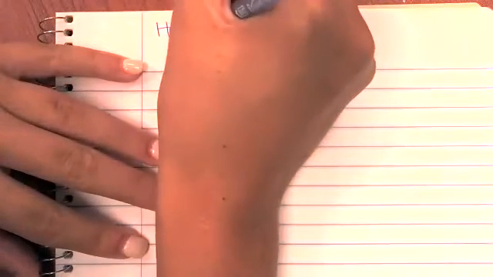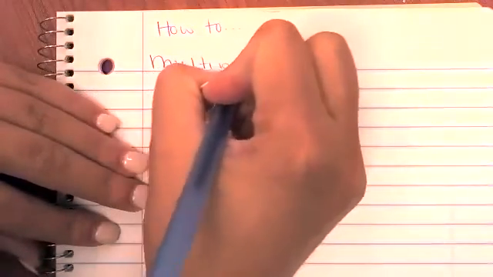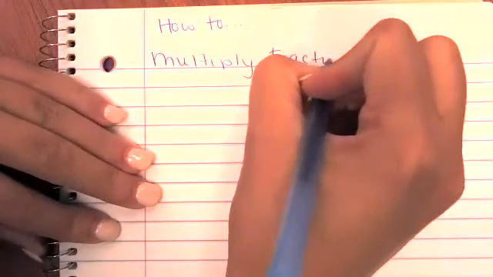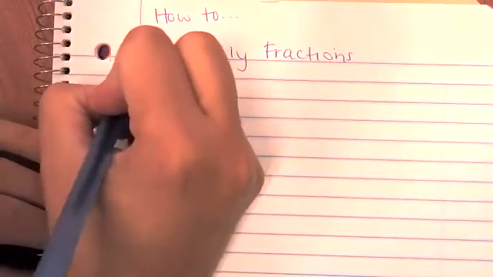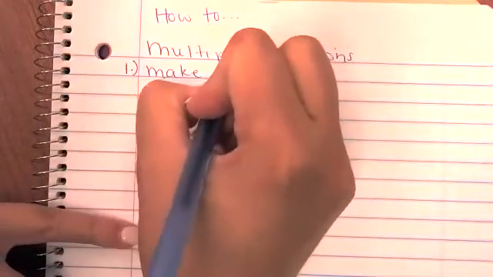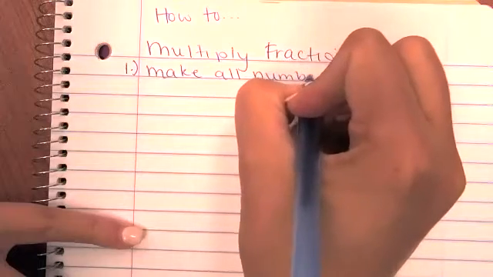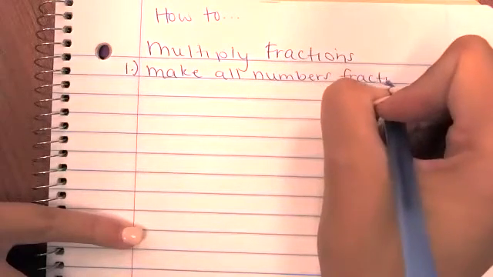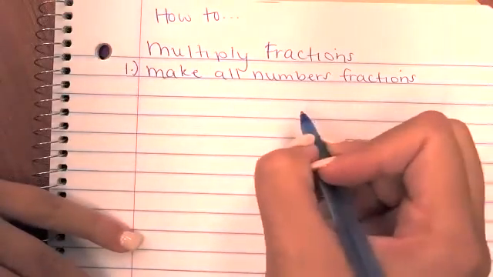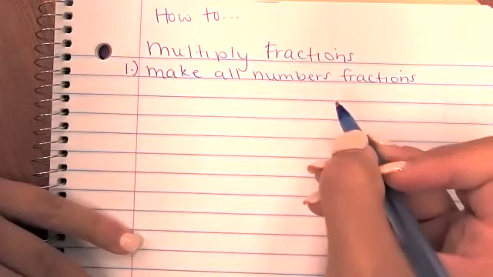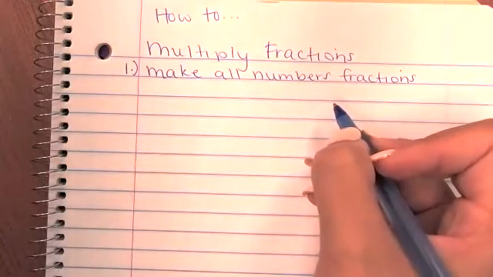Now let's get into multiplying fractions. Let's say how to multiply fractions. So the first step to multiplying fractions is to make all numbers fractions. So if you have whole numbers, make them a fraction. If you have mixed numbers, make them improper. And I'll show you a couple like that.